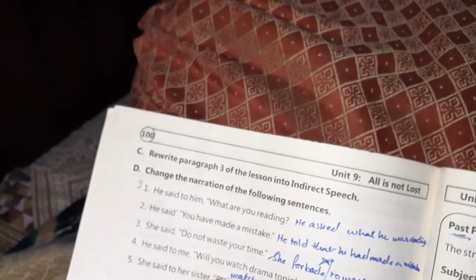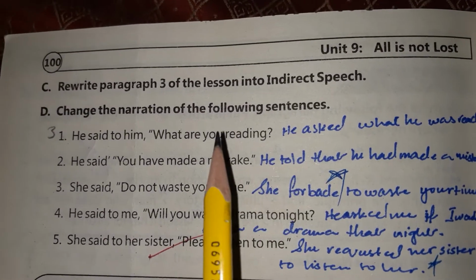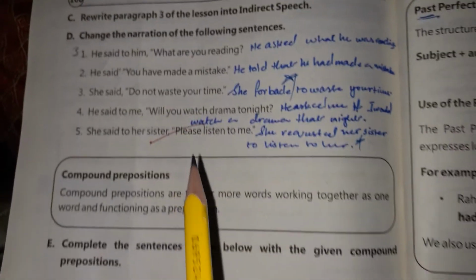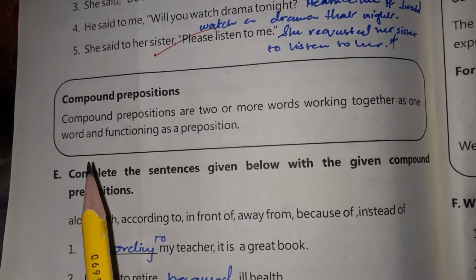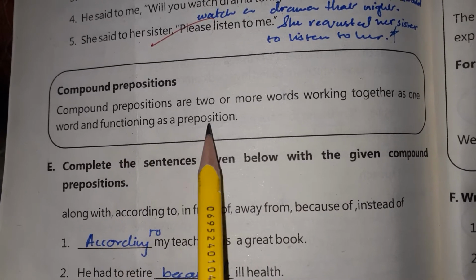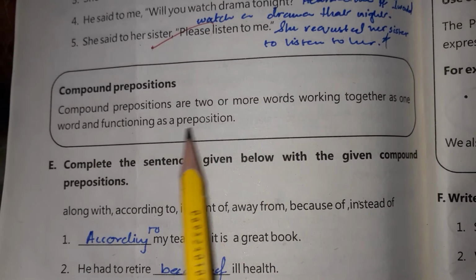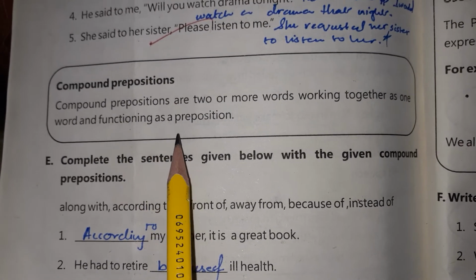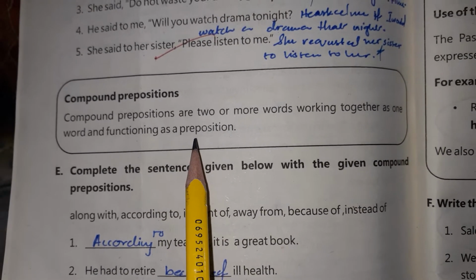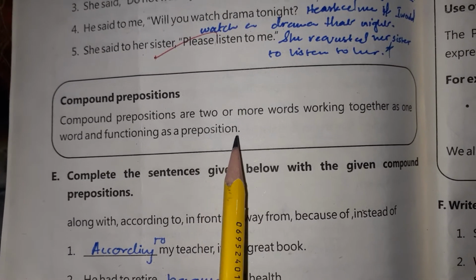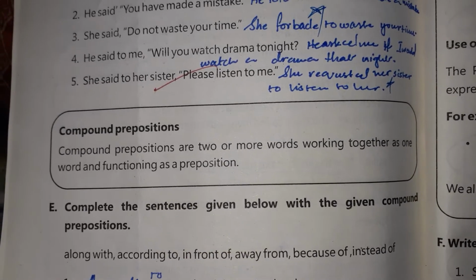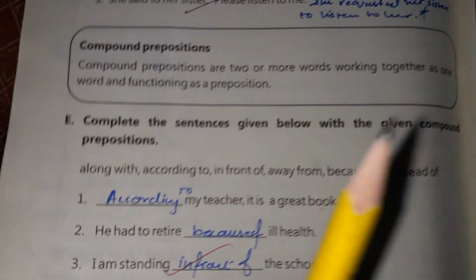Coming towards the next exercise, exercise C is also related to direct and indirect speech, and then D as well. Now coming towards the next exercise, the topic is compound prepositions. Compound prepositions are two or more words working together as one word and functioning as a preposition. Compound prepositions consist of two or more words. We will see how we have to do it.